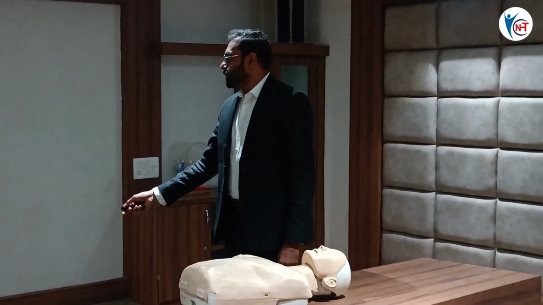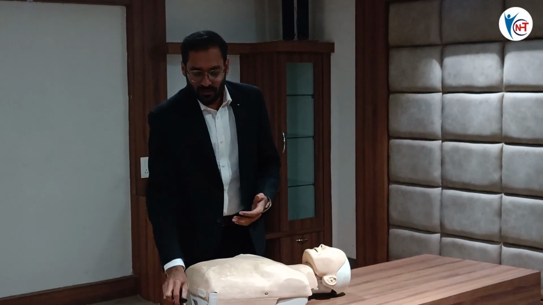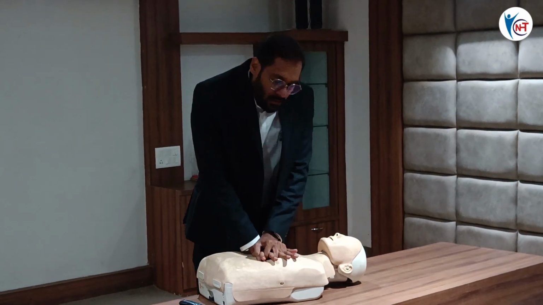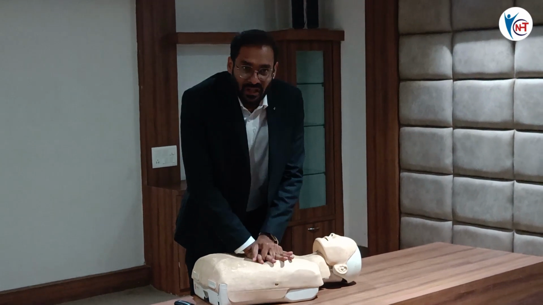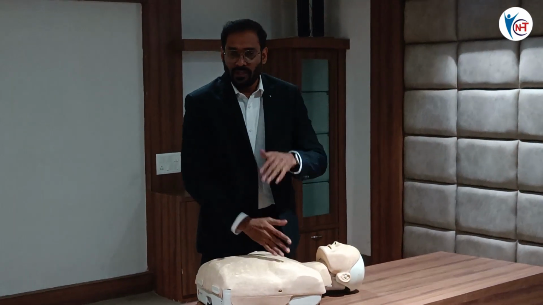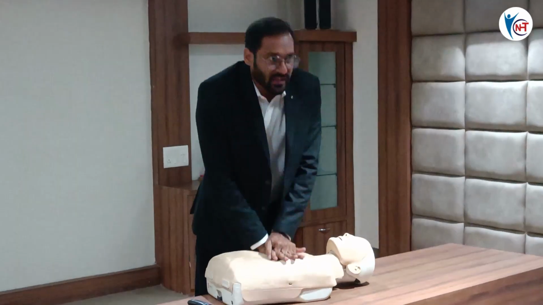Third point, if you become very tired, because CPR is not easy first aid, that will make you more tired. So this is how your compression will be. This compression strength is not good enough. It will not send the oxygenated blood out. It's required like this. This much of energy is required.